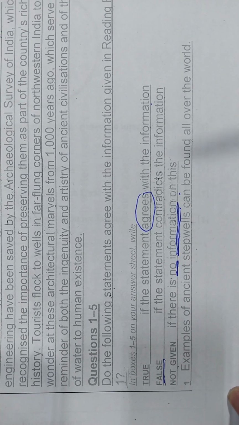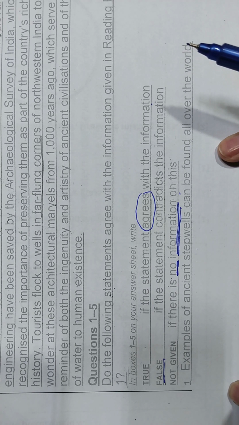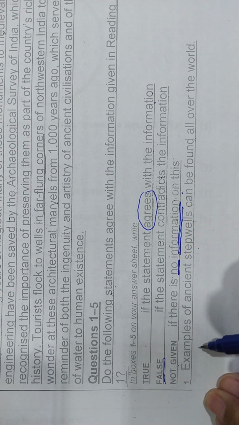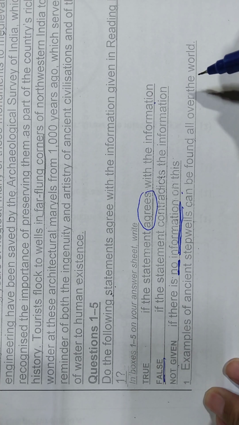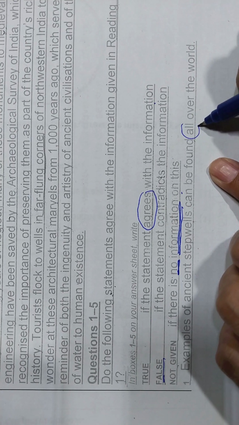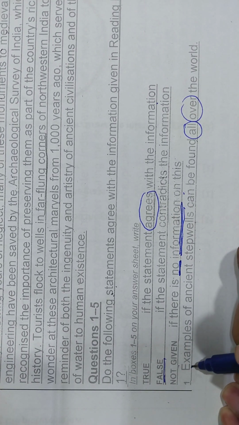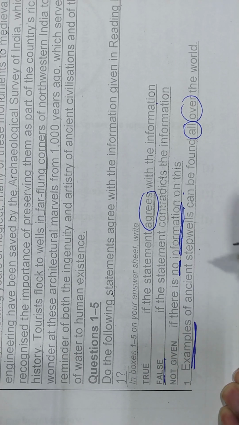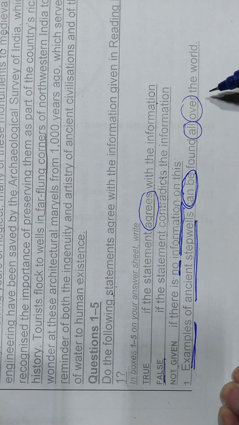So what is my strategy? Always first underline the keywords from your questions. Let's start. Examples of ancient step wells can be found all over the world. Here the phrase all over is very important, as are examples of ancient step wells, and found all over the world.